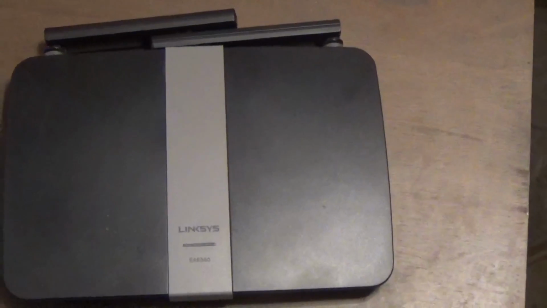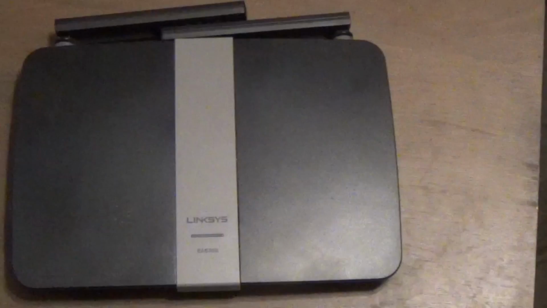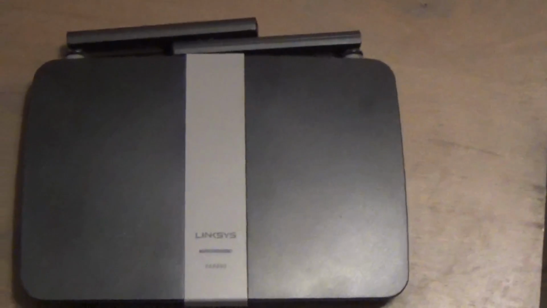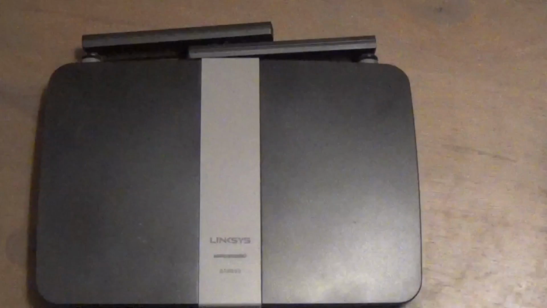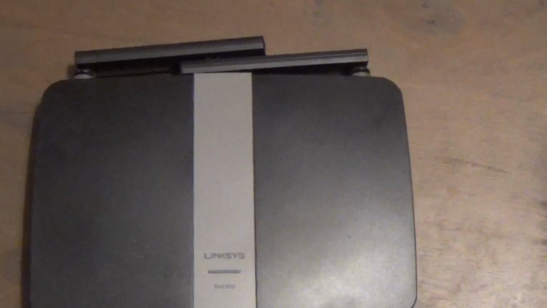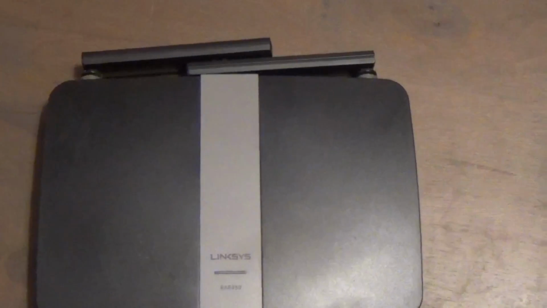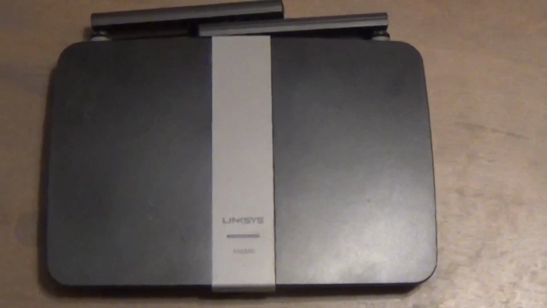But yes, you can start with this. I believe I paid like $100 for this. By comparison to some of the more advanced routers I'm going to show you, it's relatively slow in terms of how many packets it can forward and how much state it can handle, and also it doesn't do VPN or any sort of VPN tunneling.